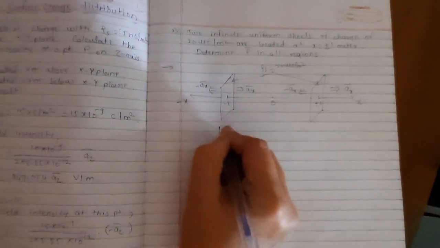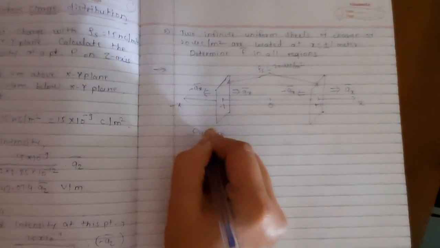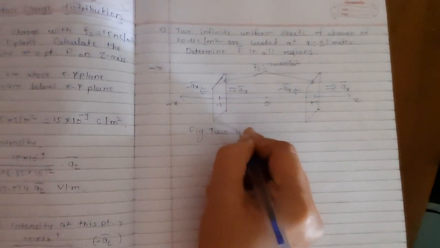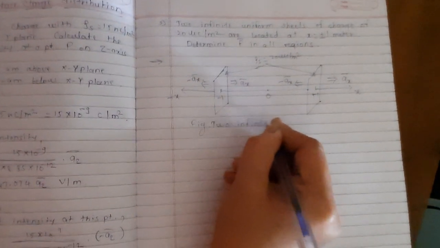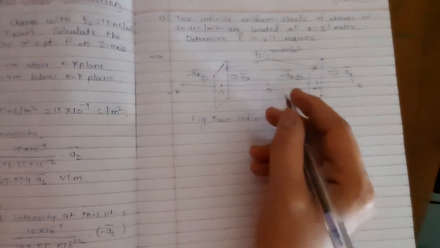This diagram shows two infinite sheets of charges.